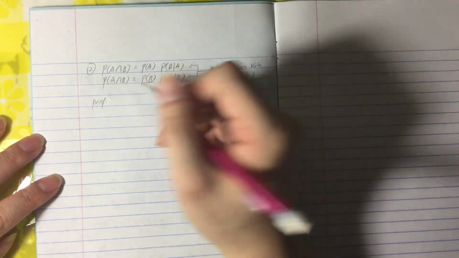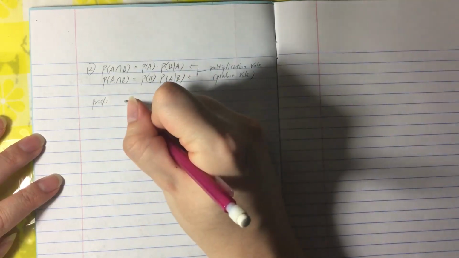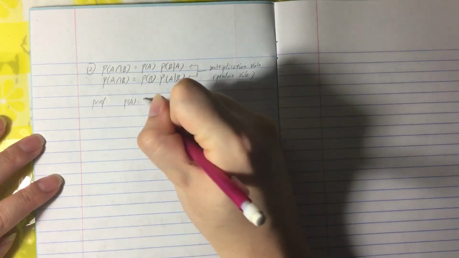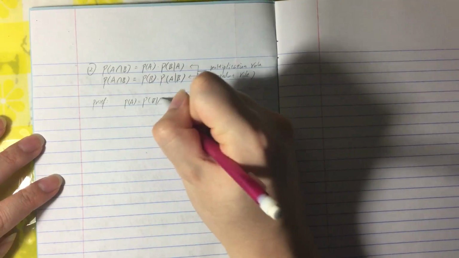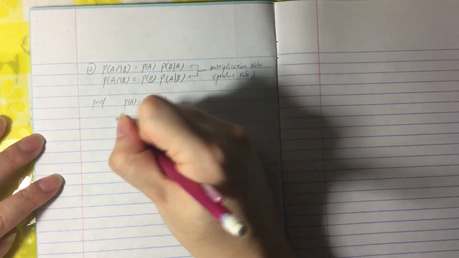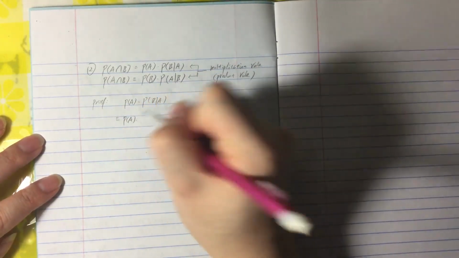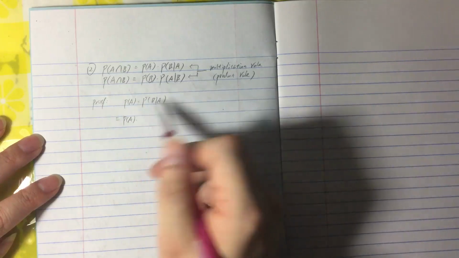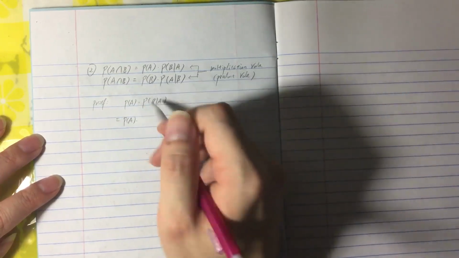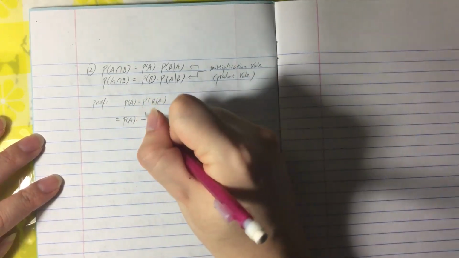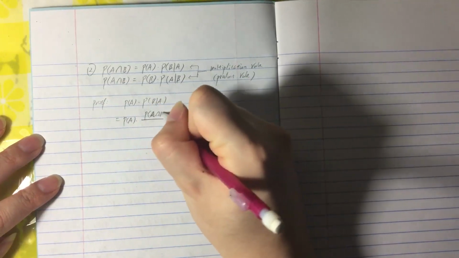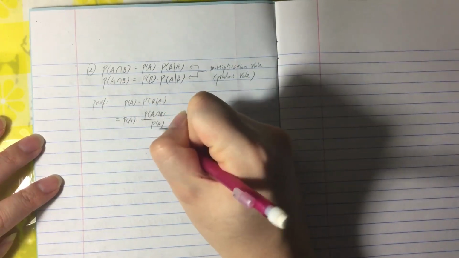The right side is probability of A times probability of B given A. By the definition of conditional probability, this probability can be rewritten as probability of A intersection B over probability of A.